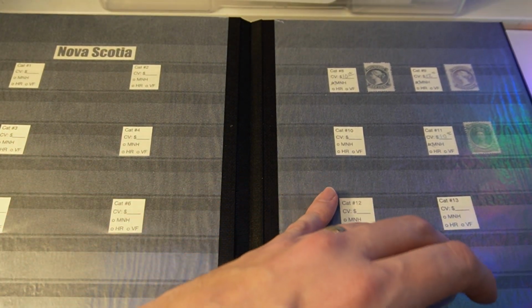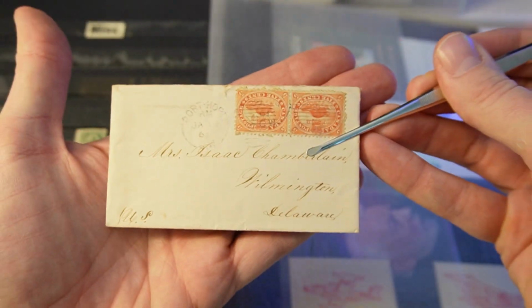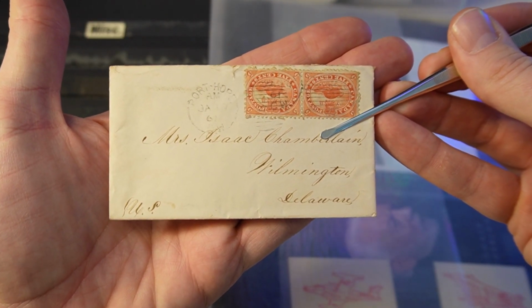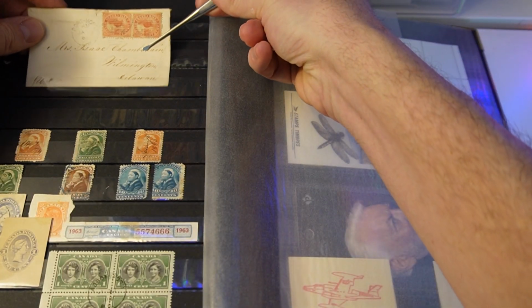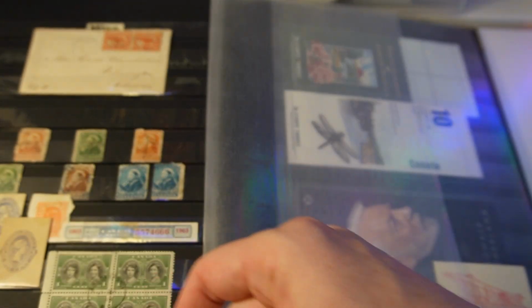And I think getting to the end, Nova Scotia, Prince Edward Island, and then some nice little miscellaneous ones. This one I love. Another cool find from a recent video. Look at those two beavers. That's neat. Other cool little bits and pieces.